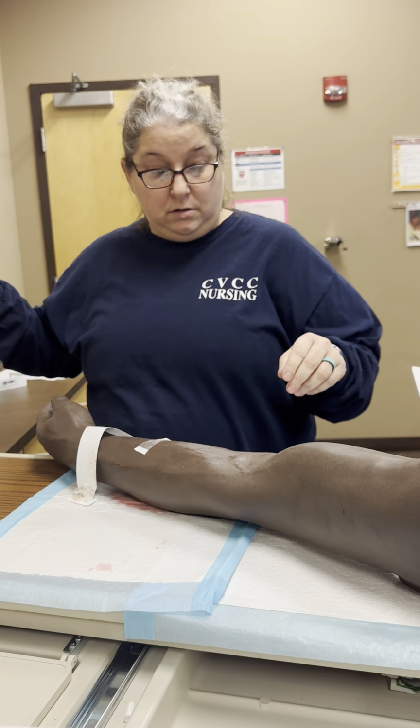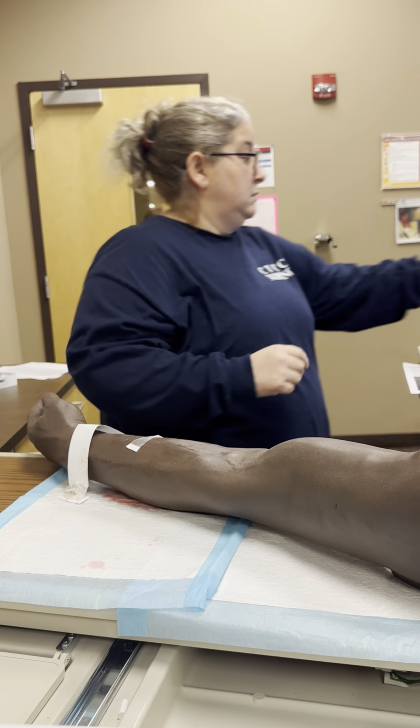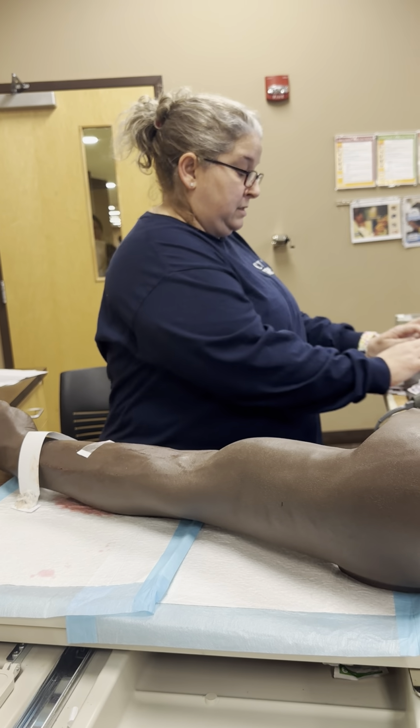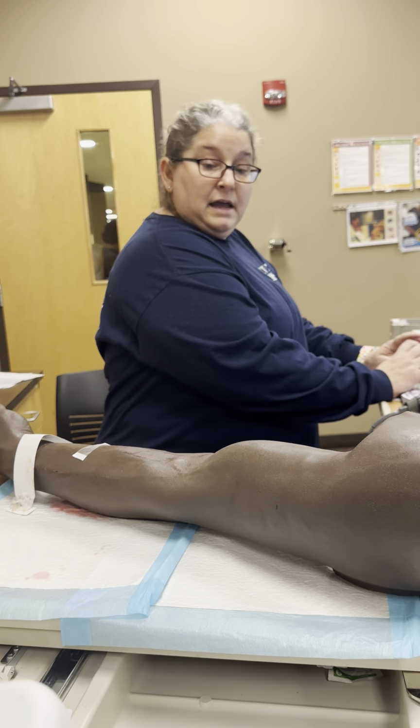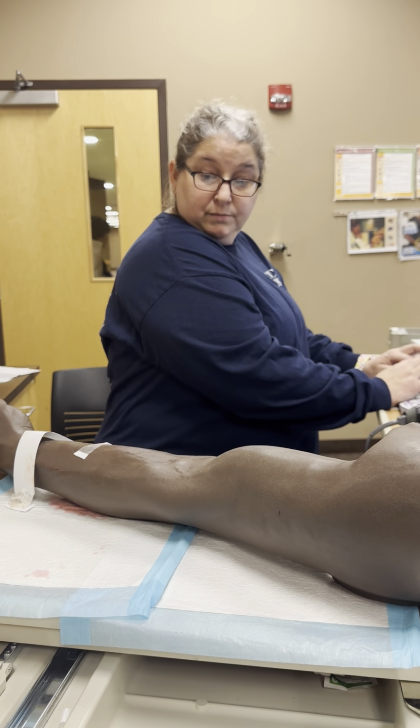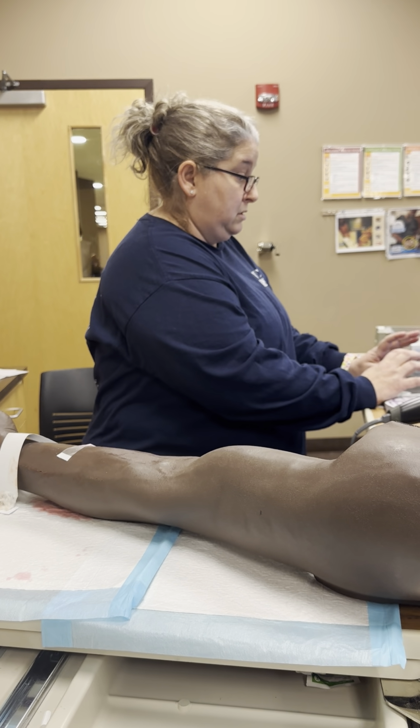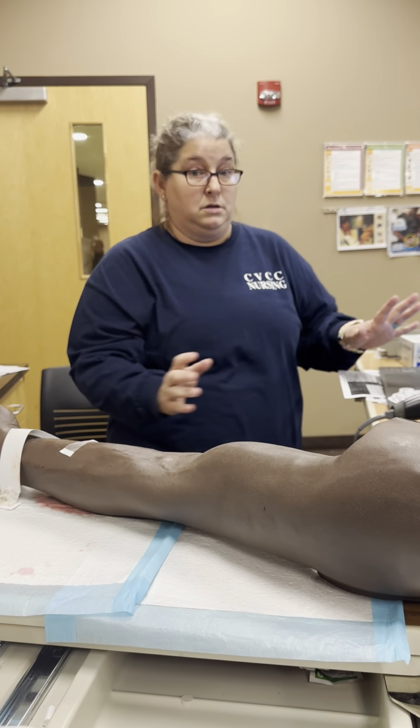Yes, okay. I'm going to go back to my computer and chart that the IV was discontinued, catheter was intact, site had no tenderness, redness, or complaints of pain or drainage. And I'm gonna go and wash my hands.